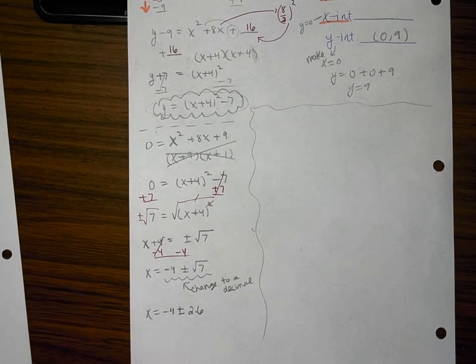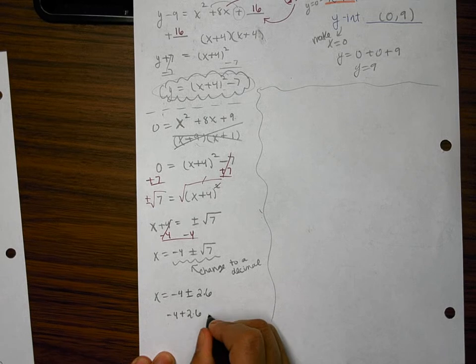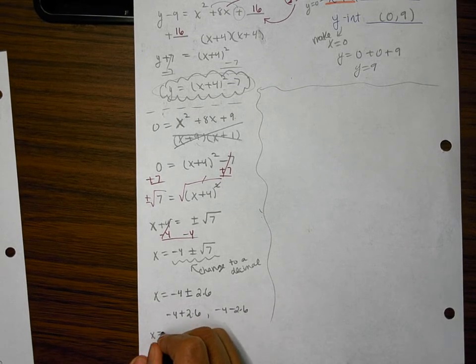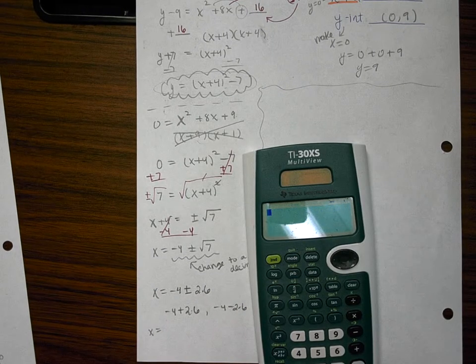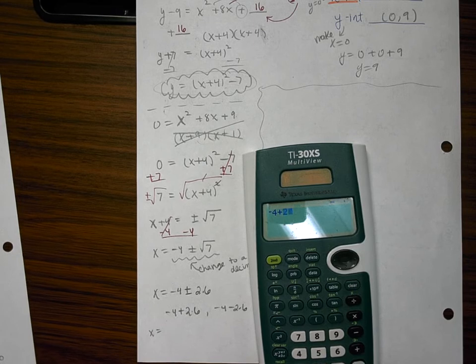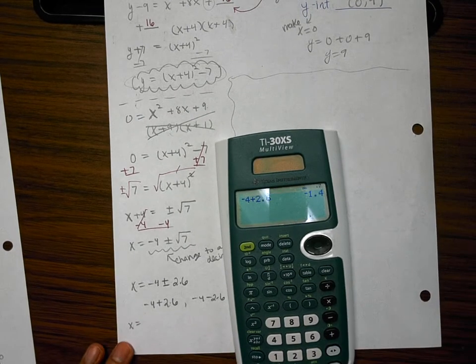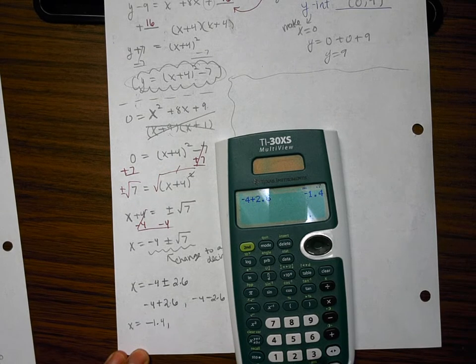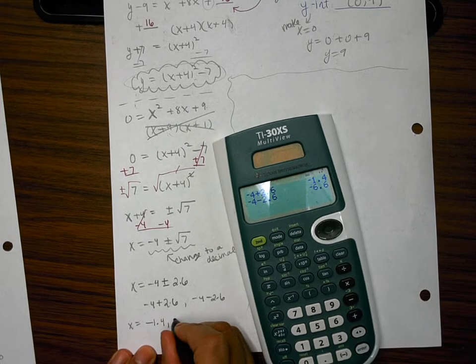Okay, and then we're going to do negative 4 plus 2.6 and negative 4 minus 2.6. Those are going to be my two x-intercepts. Okay, so let's do that. Negative 4 plus 2.6 equals negative 1.4, comma, and then negative 4 minus 2.6 equals negative 6.6.